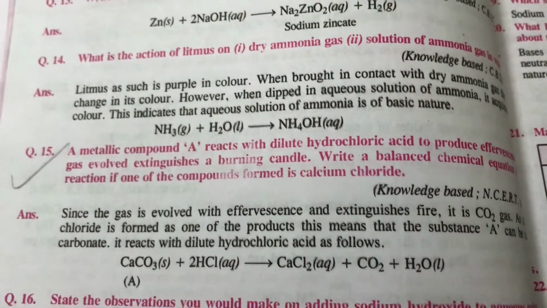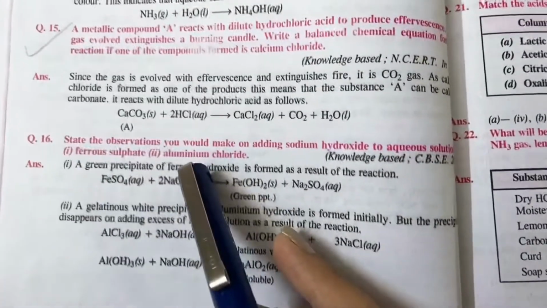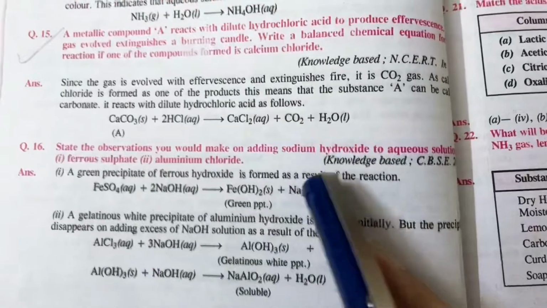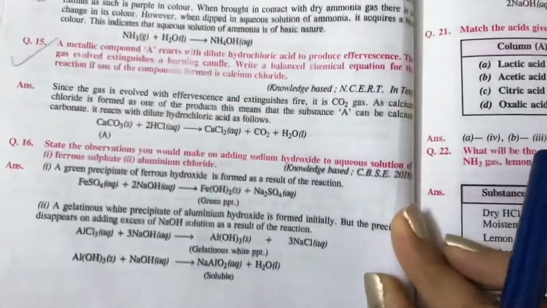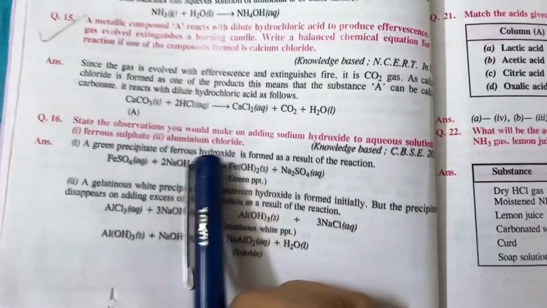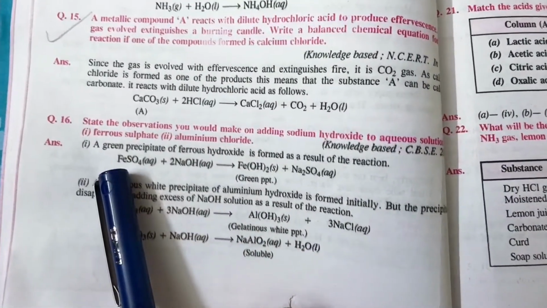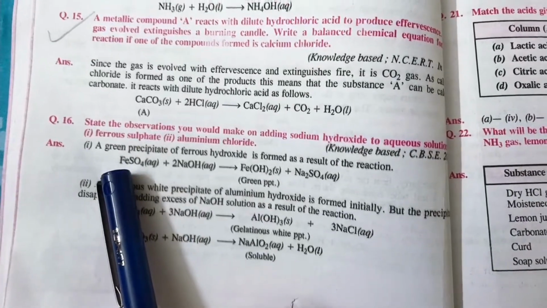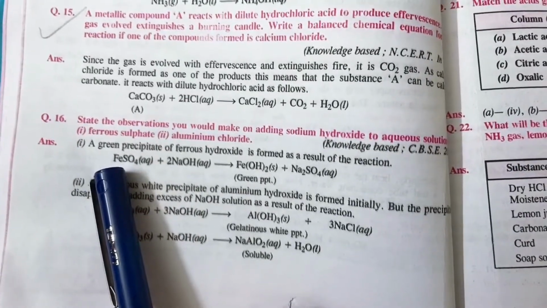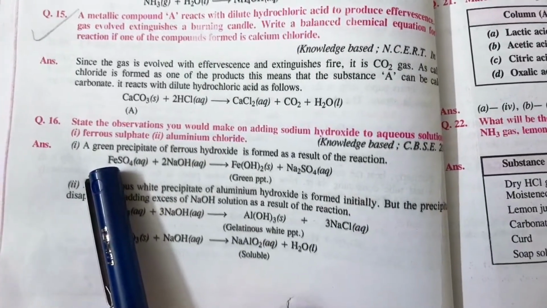So the next question is: state the observation you would make on adding sodium hydroxide to aqueous solution of ferrous sulfate and aluminum chloride. Students, whenever we are talking about ferrous sulfate, that means its oxidation state is 2. And if I'm talking about ferric, its oxidation state is 3. So we need to know all these things.